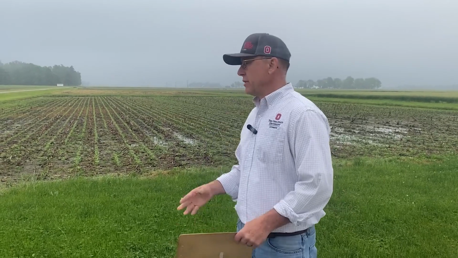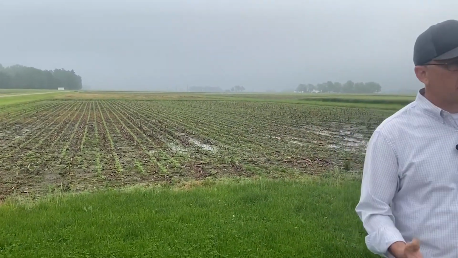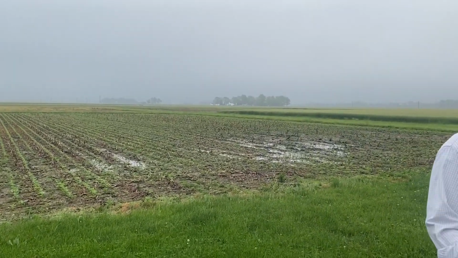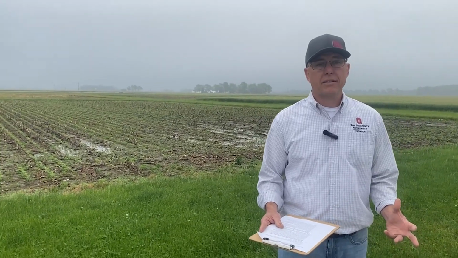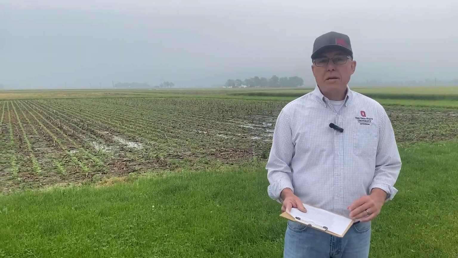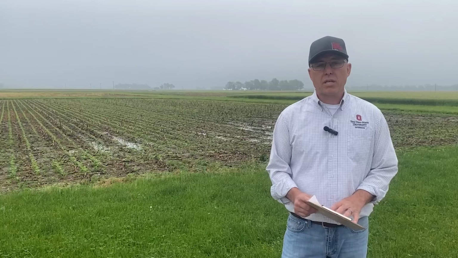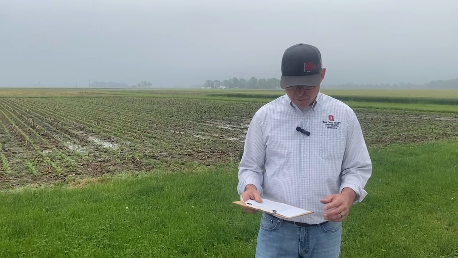And of course, we're not in the field that's behind us today, but in some fields in Ohio, we have complete drowned out spots. And to me, replanting those spots once the conditions get right, soil conditions get right, seems quite obvious. If you have zero stand, you're going to have zero yield.